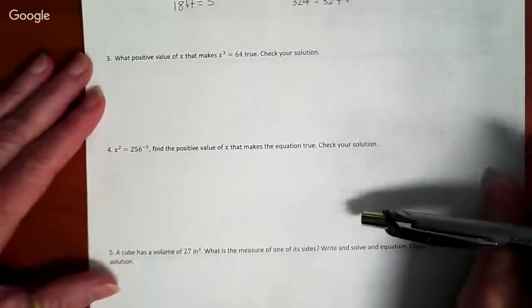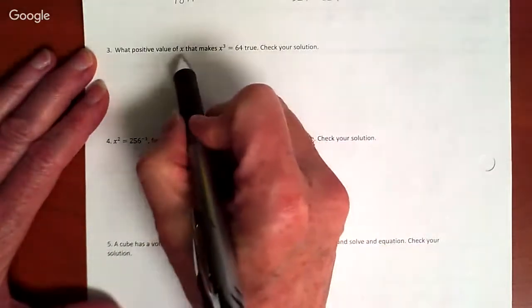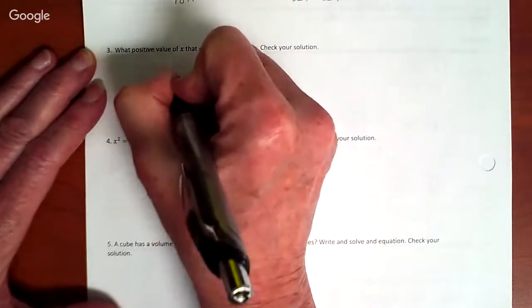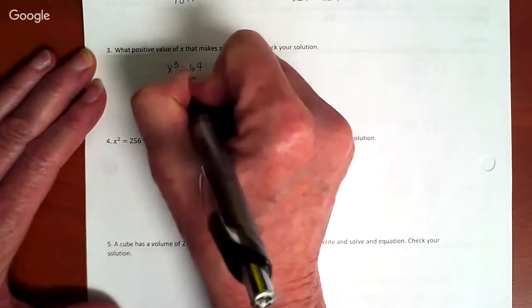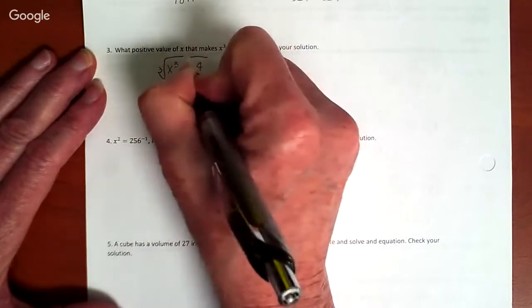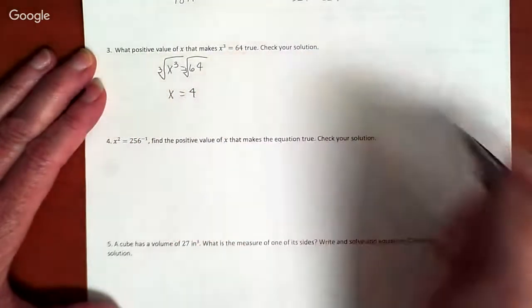So next we have x cubed equals 64. Cube root both sides. We have x equals 4.